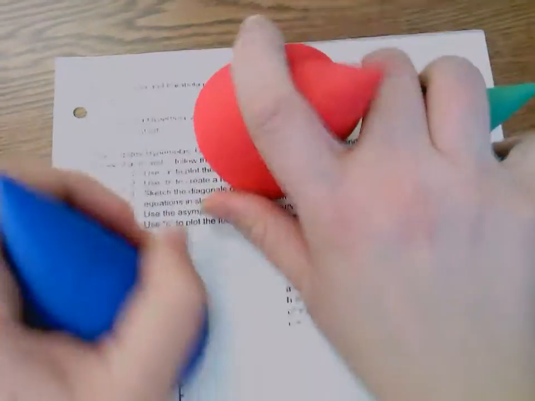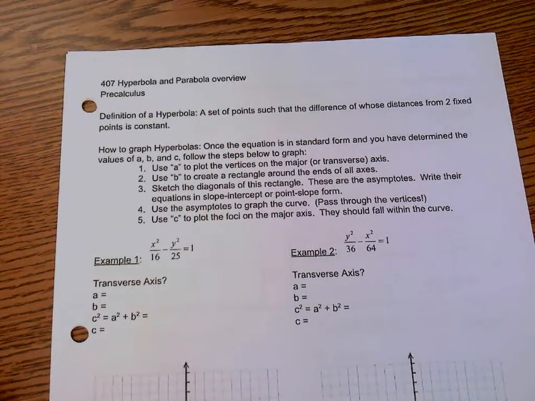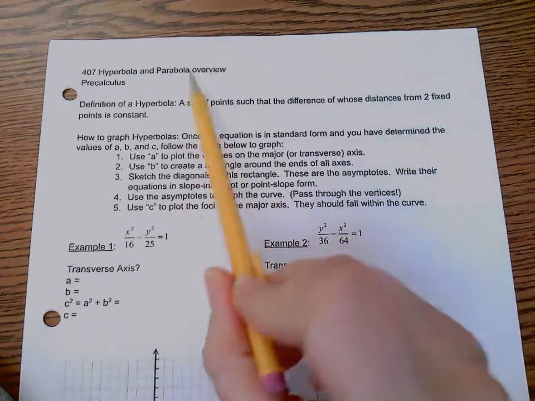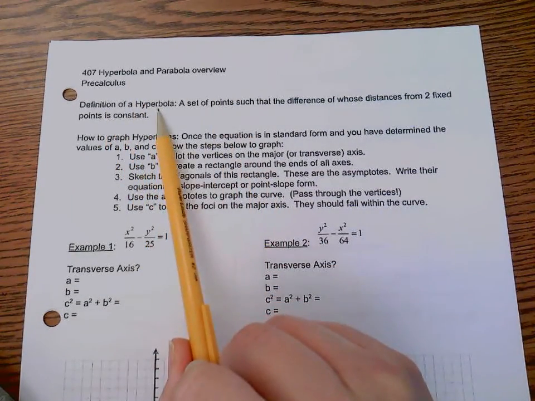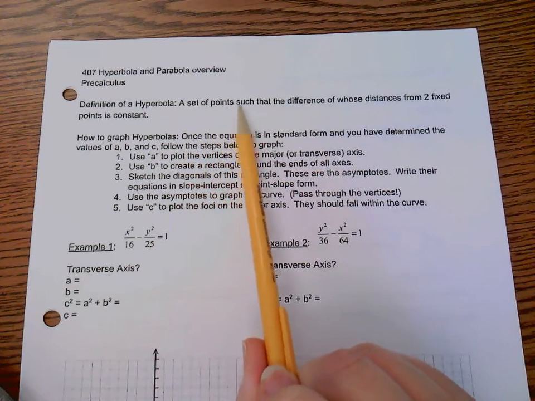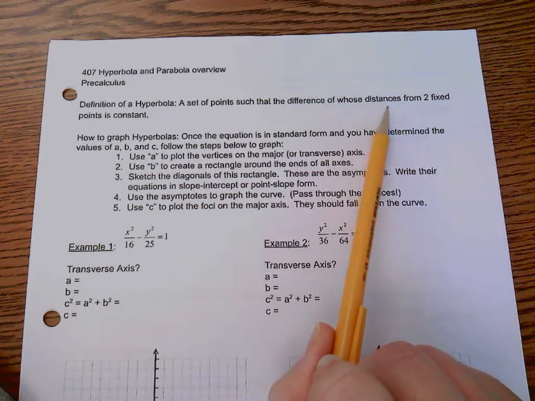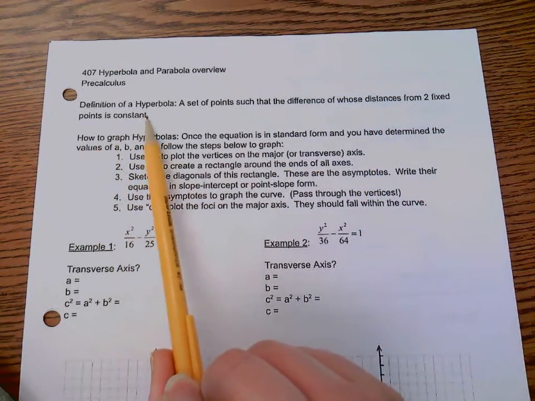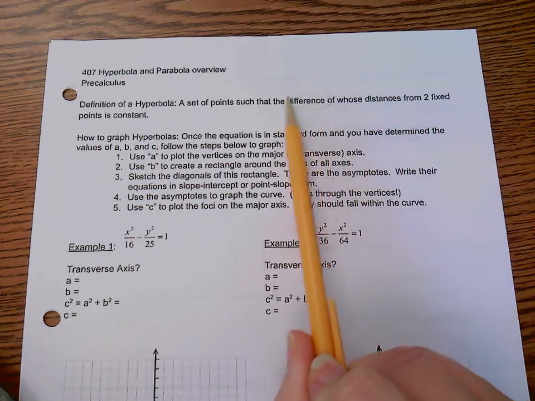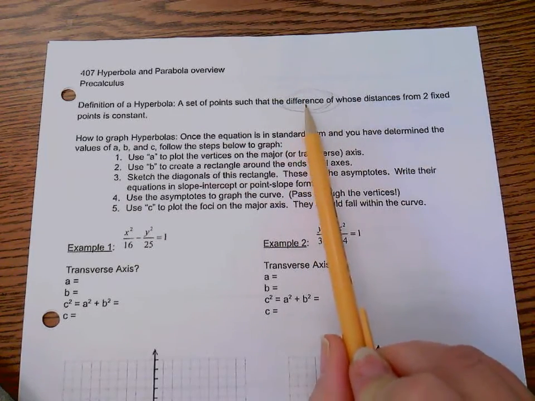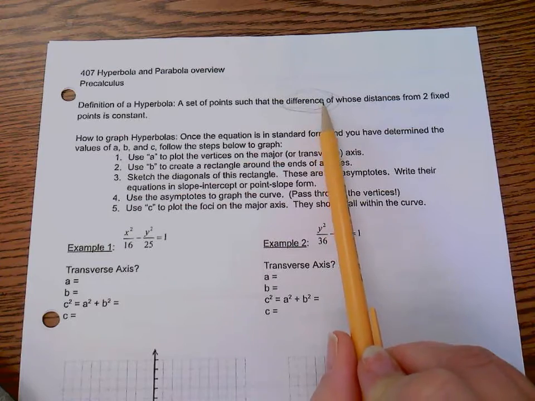So we're going to look at an overview of those shapes today, and then you've got 2 days to work on the review sheet. So for today, we're just going to go through these problems together. First, we're going to look at the definition of a hyperbola. It's a set of points such that the difference of whose distances from two fixed points is constant. That's just the opposite of an ellipse. An ellipse was the sum of the distances is constant. This time, the difference of those distances is constant.